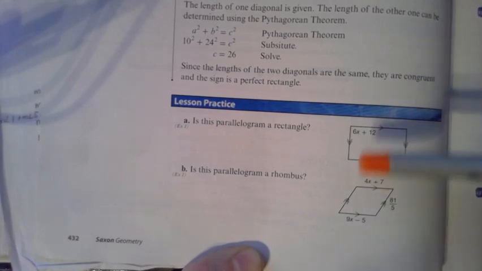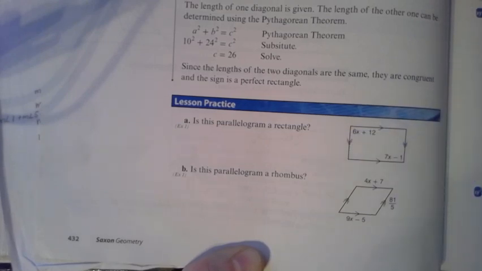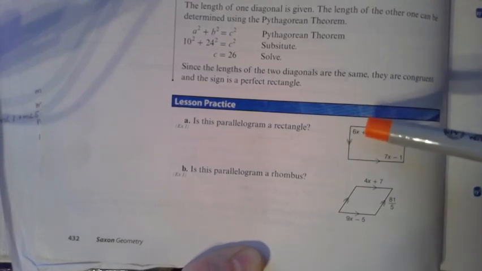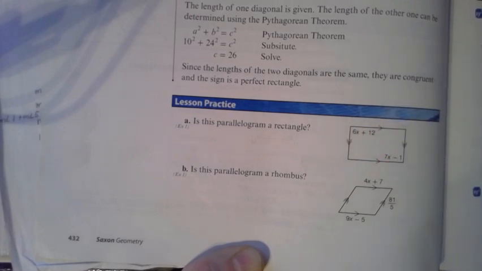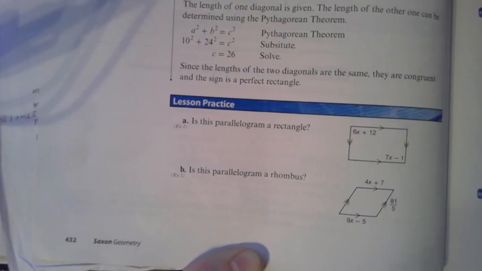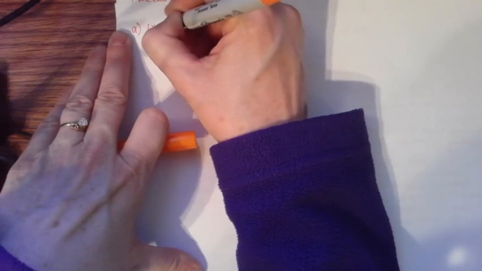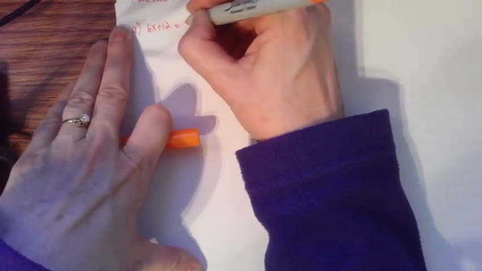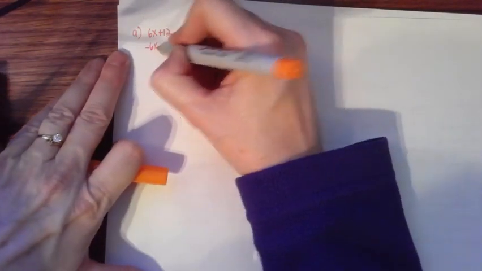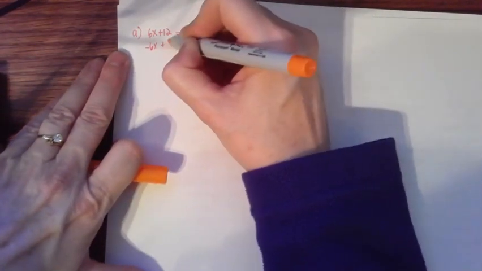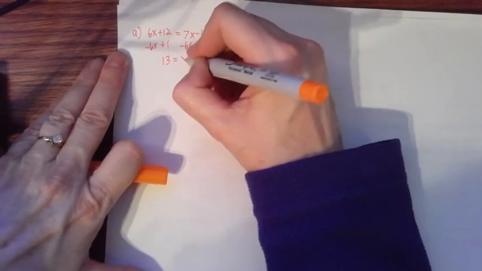Because it's a parallelogram, I know that it has all the properties of a parallelogram. These are opposite angles. What's true about the opposite angles of a parallelogram? They're congruent. So I would start this problem by writing the equation 6x plus 12, which is the measure of one angle, is equal to 7x minus 1, because that is the measure of the opposite angle. I just need to solve that. I'll subtract 6x from both sides and add 1 to both sides. I'll get 13 equals x.